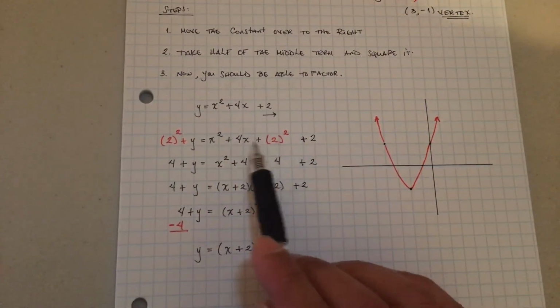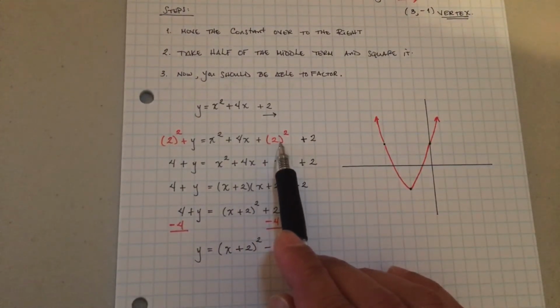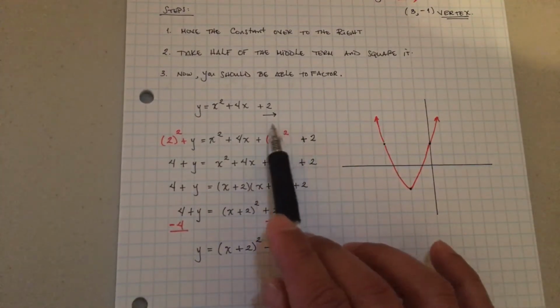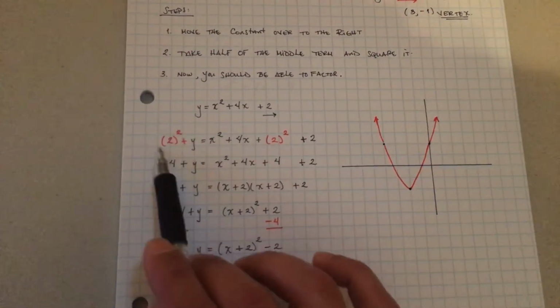So half of 4 is 2, and I'm going to square it. Why do I want to square it? Because I want to be able to factor it. Now remember, whatever you add on one side, you have to add on the other. So that's why I had to put this guy over here on the left.